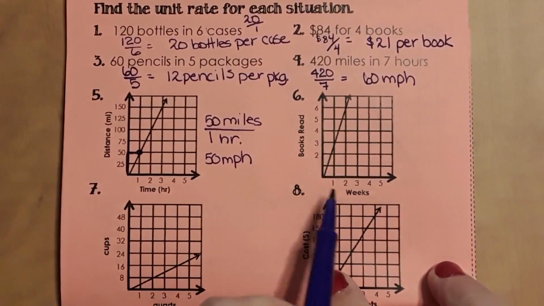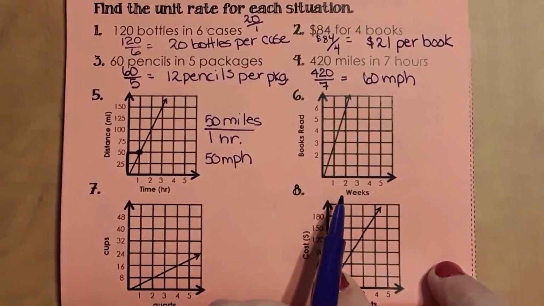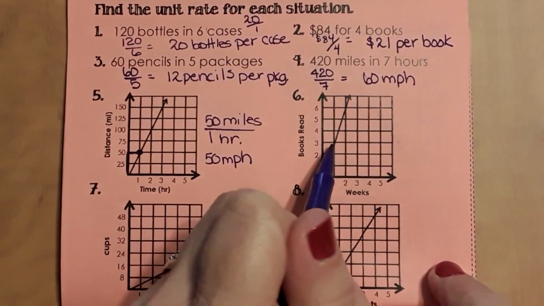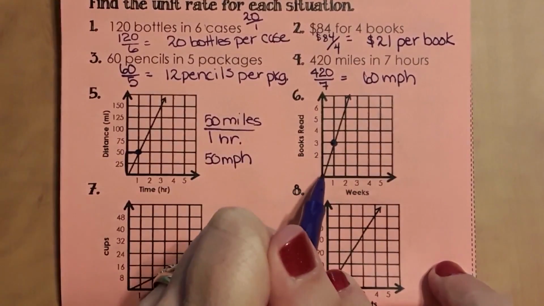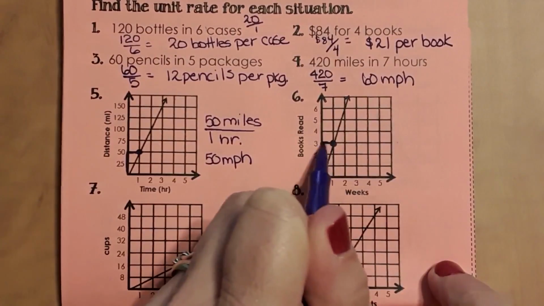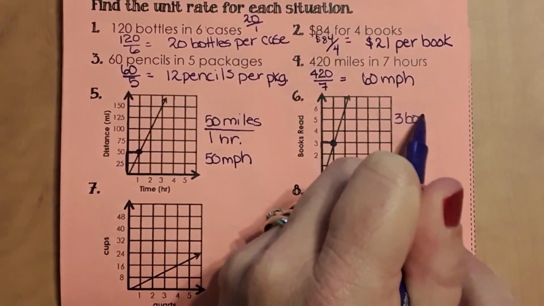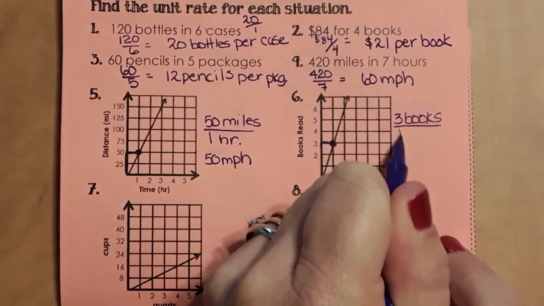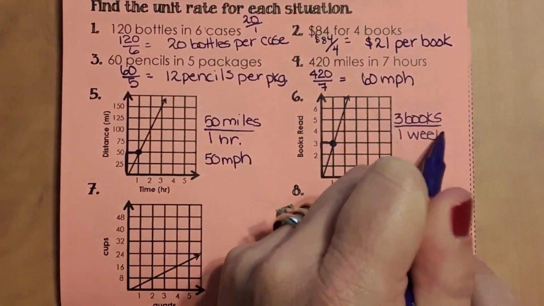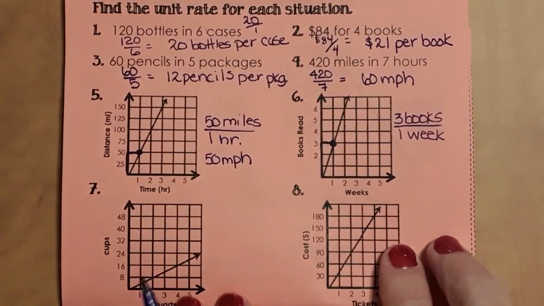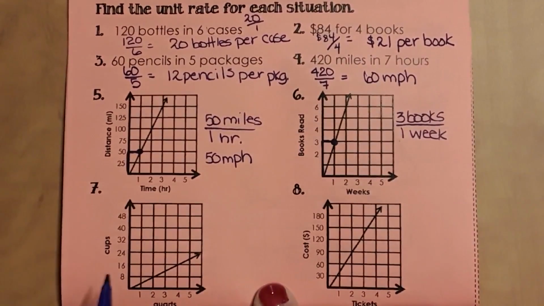It says books read in how many weeks. So if I look, I can see that it goes right here. I can read 3 books in 1 week. 3 books over 1 week. Again, we're trying to make sure the denominator is 1 or 1 unit.